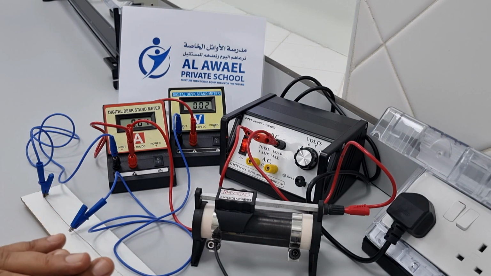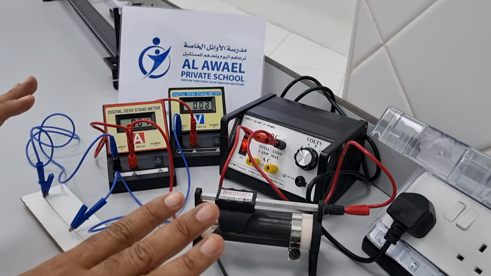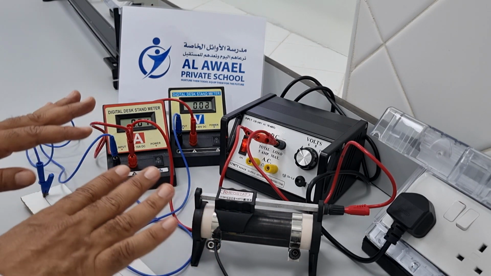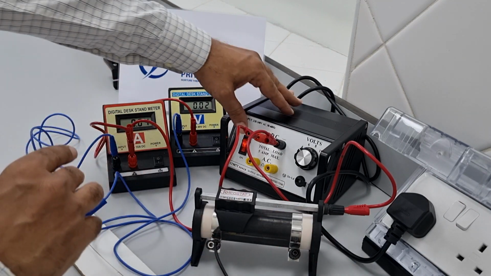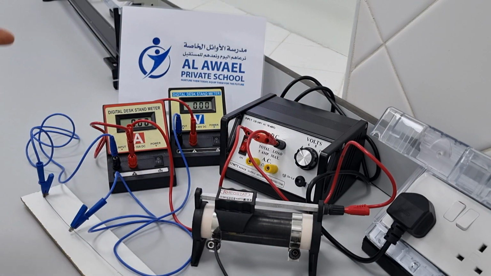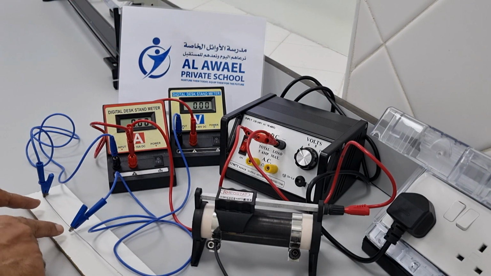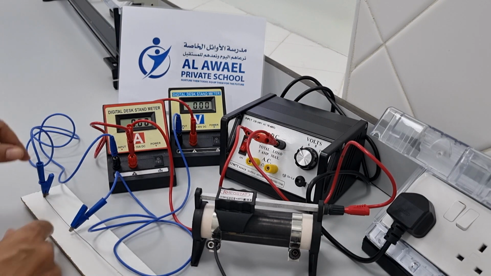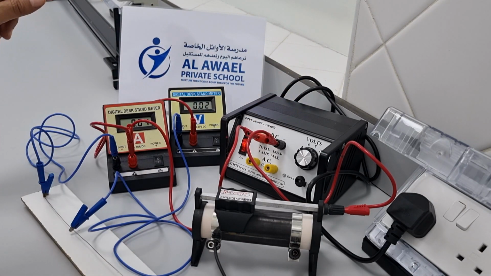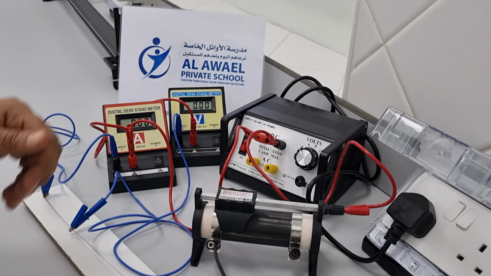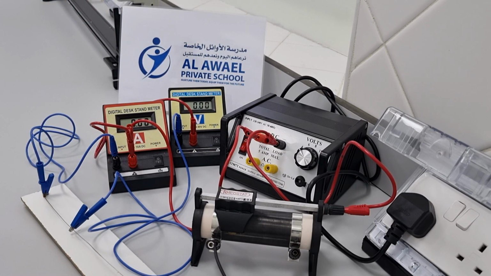Now this current will be fixed. No change of the current. So the current through the circuit is 0.04. I will take the measure of the voltmeter through 10 centimeter length of the wire. It's on. So the voltmeter here is 0.02. So this is the voltage. The current is 0.04 and the voltage is 0.02.